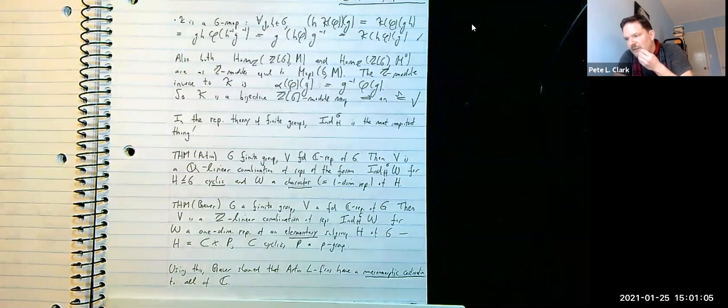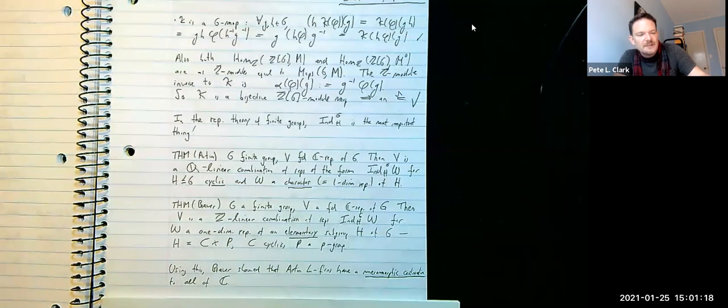Okay, so there are these theorems of Artin and Brauer. Artin's theorem: they each concern a finite dimensional complex representation of a finite group, the most classical case of representation theory. It turns out that this representation is a Q-linear combination, and I'm not going to stop and explain exactly what I mean by that. You clear denominators and put things on the other side, and finally it makes sense, but I'll let you look this up if you want.